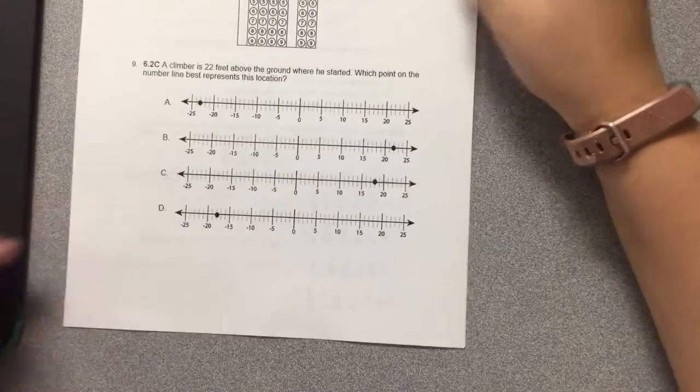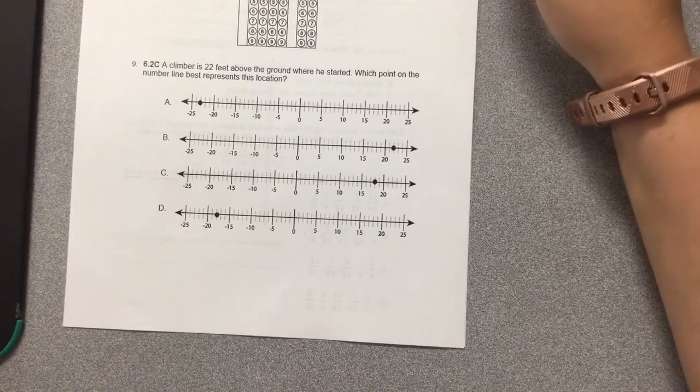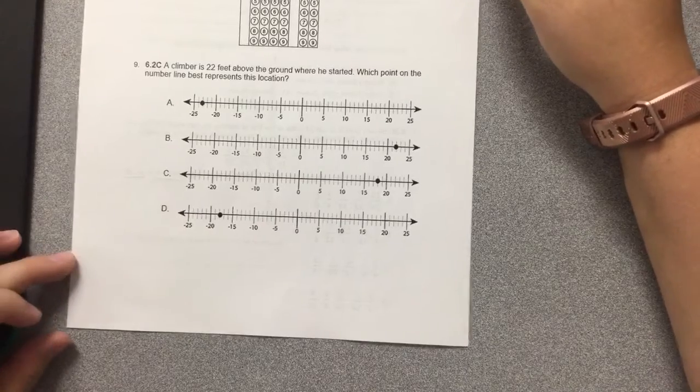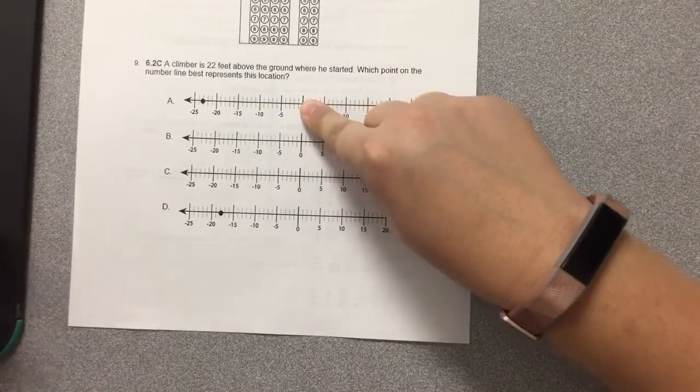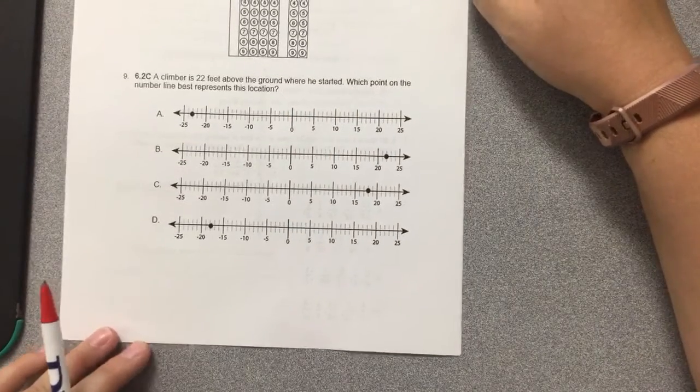A climber is 22 feet above the ground where he started. Which point on the number line represents 22 feet above the ground? All right, remember your number lines. 0 is the ground in this case. So you want to be 22 feet above the ground.